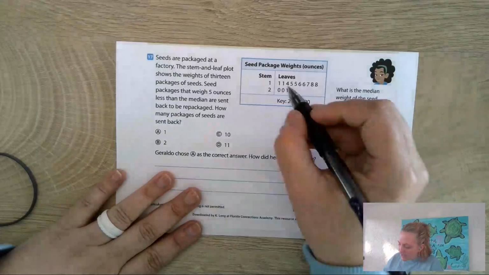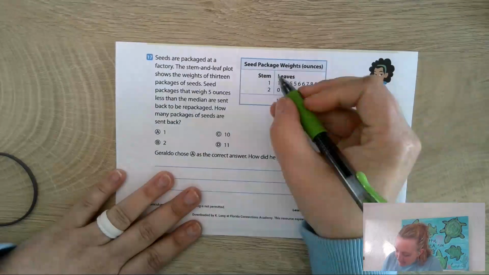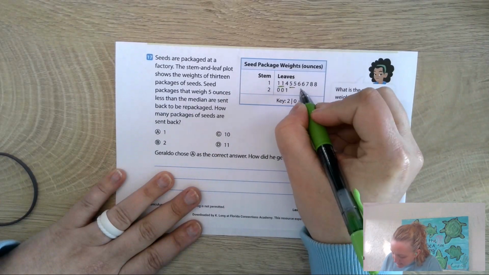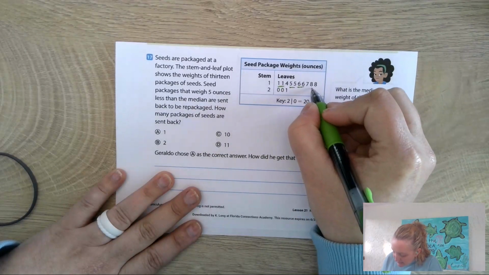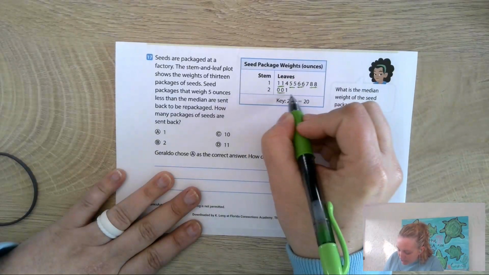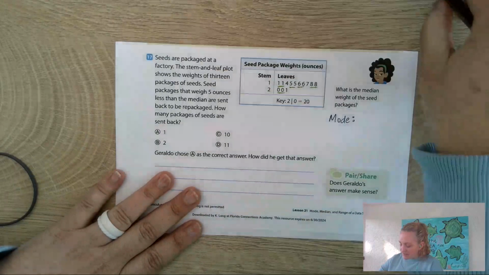I'm going to use a different color. I see this one is twice, the 5 is twice, the 6 is twice, the 8 is twice, and then this 0 and the 2, the 20 section is twice. So there are actually 5 modes for this data set because there's nothing that appears more than 2 times, and there's a lot of data that does appear 2 times.